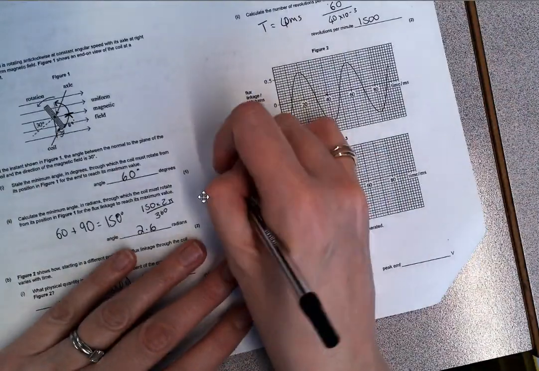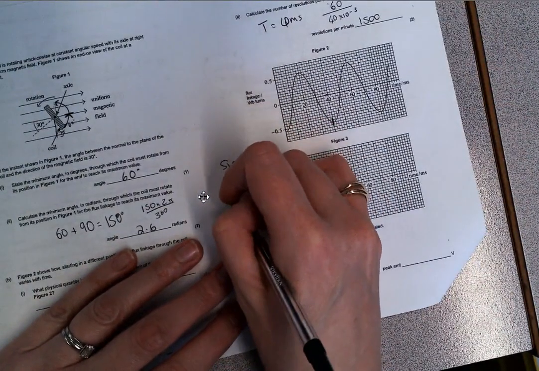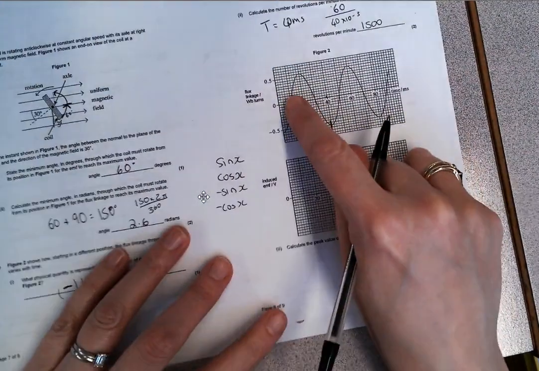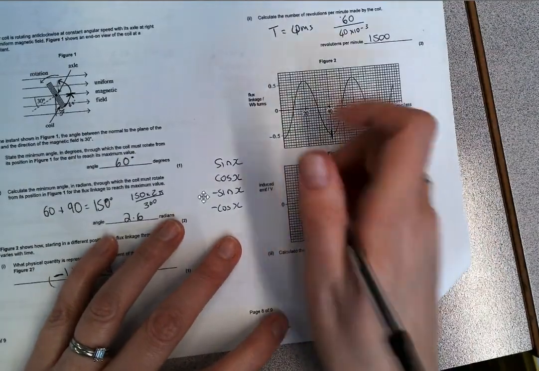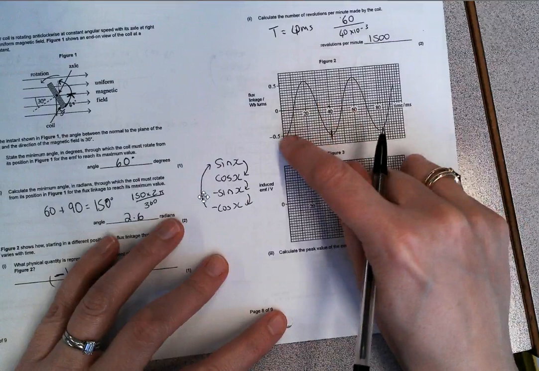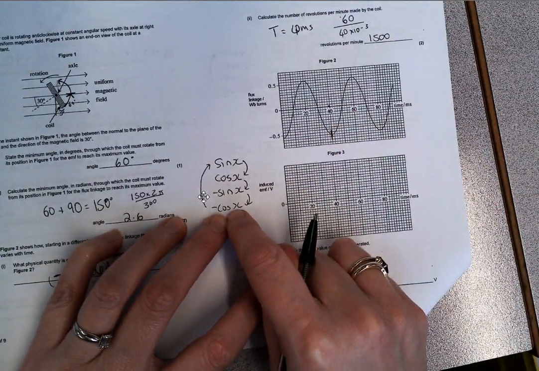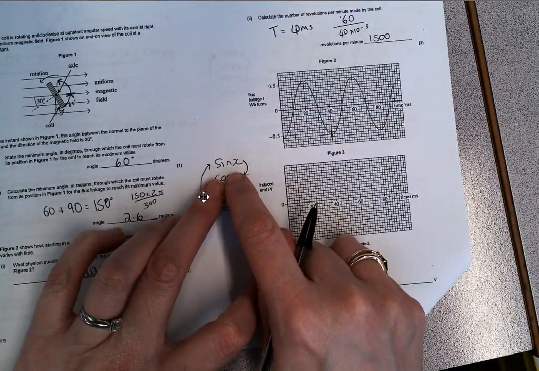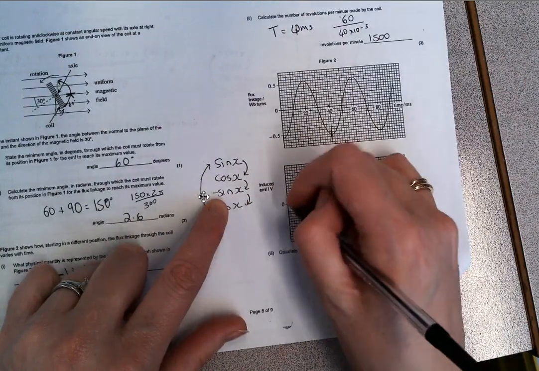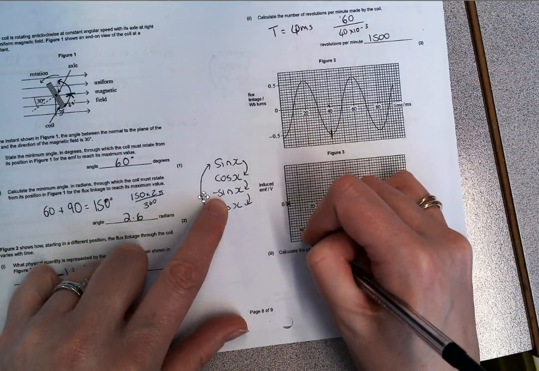So if we write our sine, cos, minus sine, minus cos, we're differentiating this. The gradient of this tells us this. So we're going down. And here we have a minus cos graph. The gradient of a minus cos graph gives us a sine graph, but we want the negative of it, so it's a minus sine graph. So it will go down first.